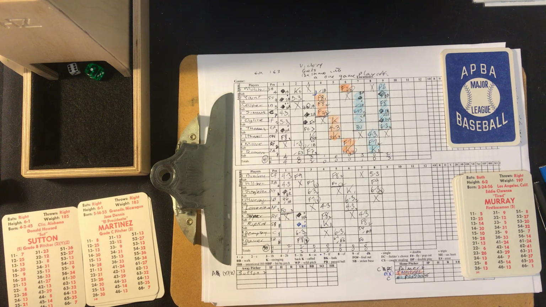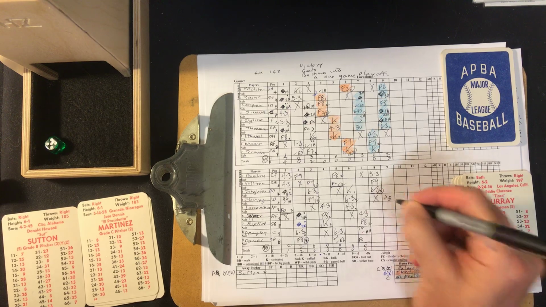Murray. Eddie Murray is 1 for 3. Sutton going for a complete game. He's an A. It's a 51. That's going to be an out, against an A pitcher for sure. It's a pop-up, third base. One away.